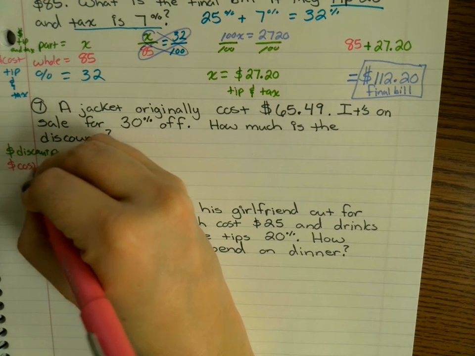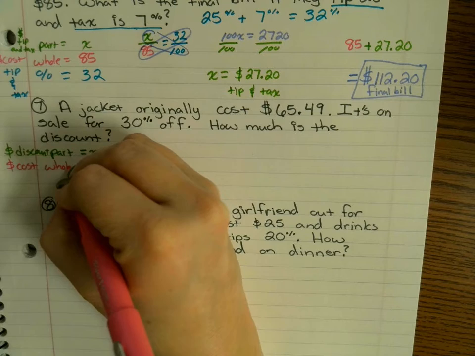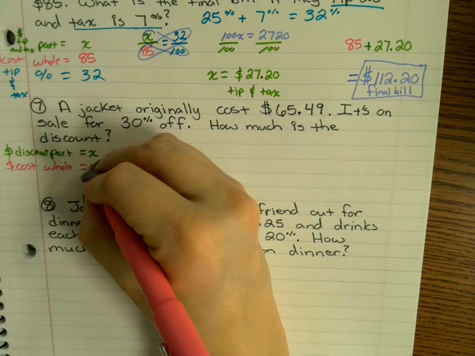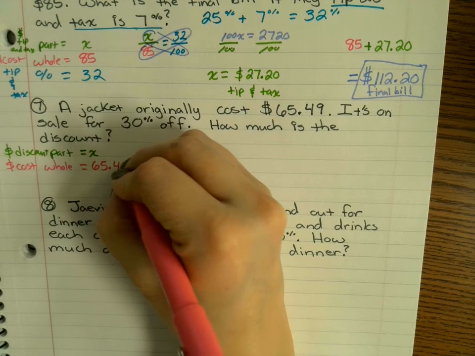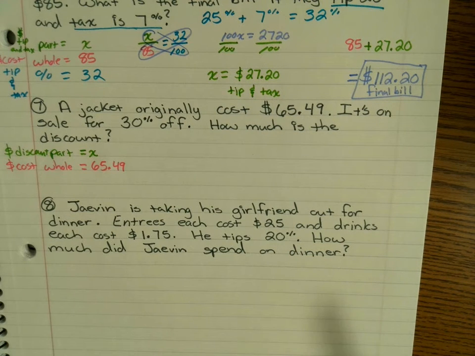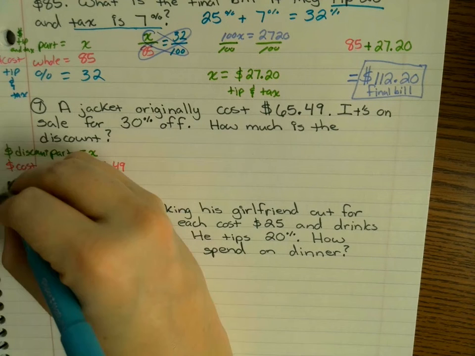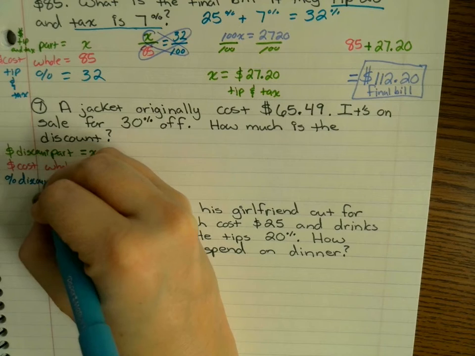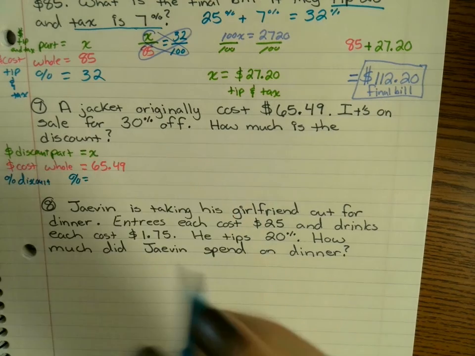That's what the whole is going to be. The cost was originally $65.49. The percentage, this is the percent discount, so our percentage is 30%.